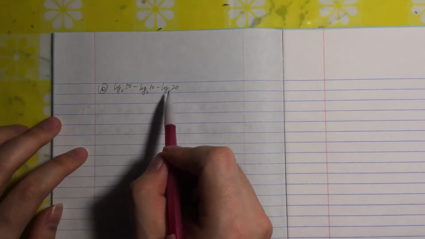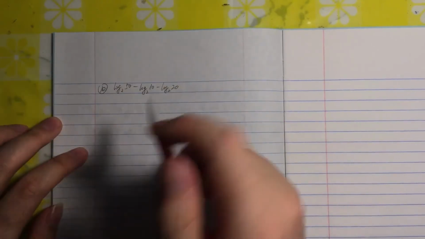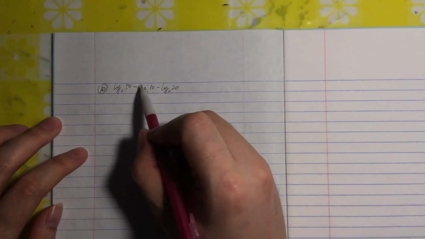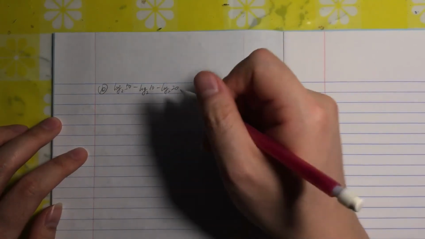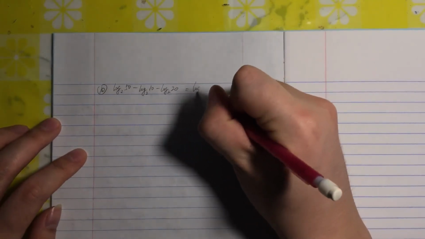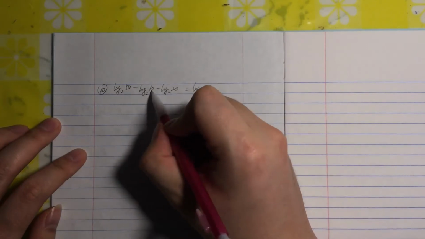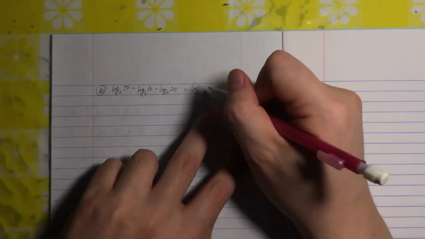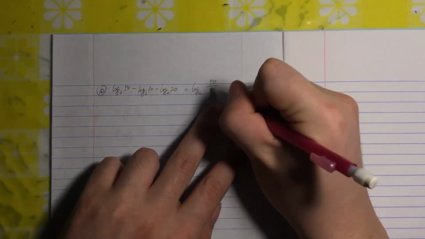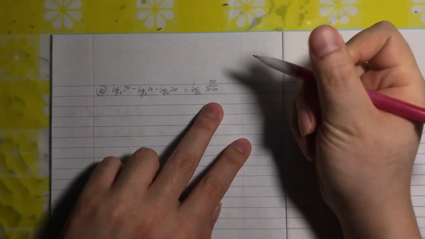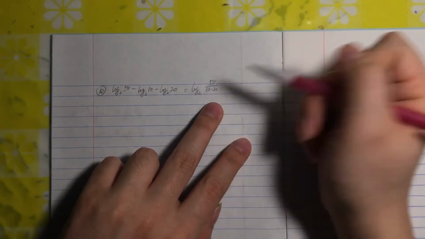Then, by the law of logarithm, I can combine these logs together by converting subtraction to division. So we have log base 2 of 50 divided by 10, then divided by 20. That's the same as 50 divided by 10 times 20.